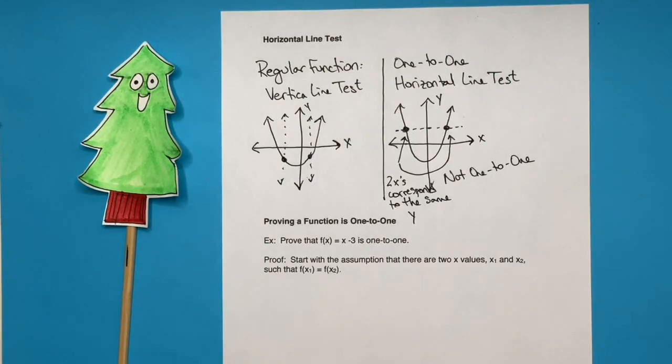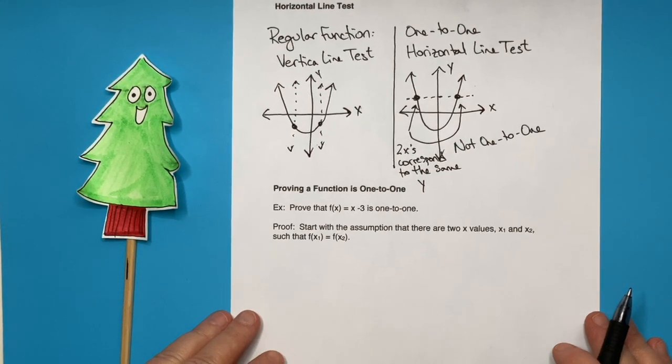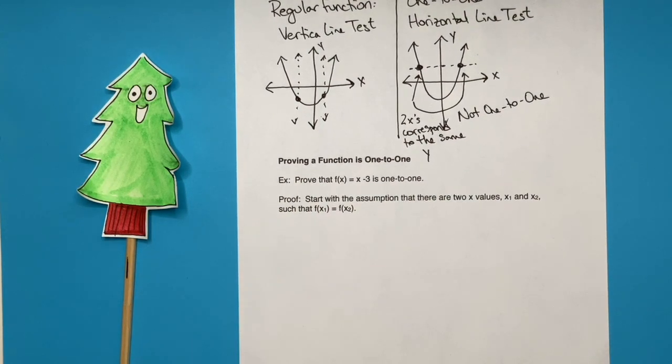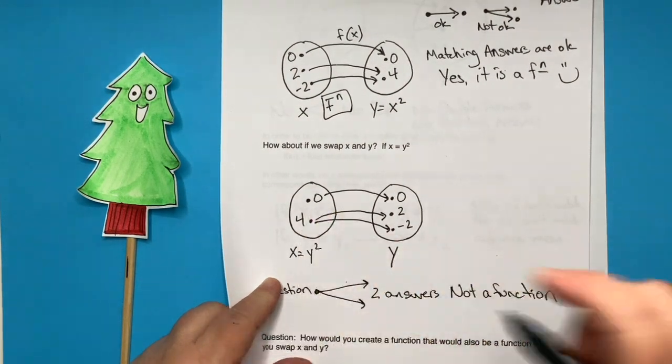Okay, so the last thing we'll want to do before we move on is we have to be able to prove that a function is one-to-one. Now, these are not easy. Proving a function is not one-to-one is actually pretty easy. All you need to do is find a point like this.